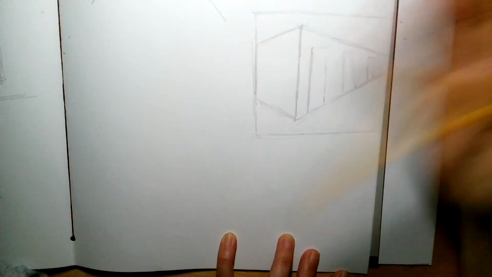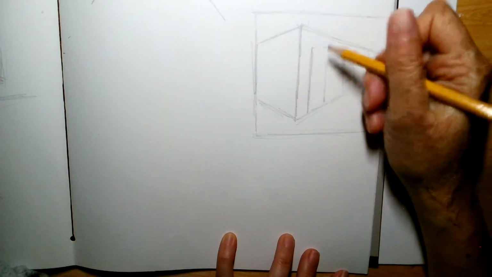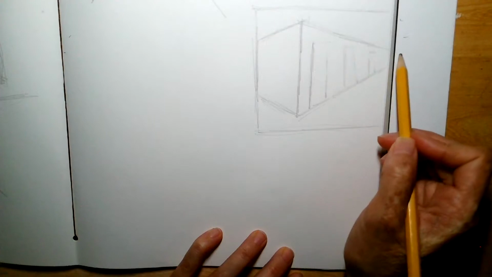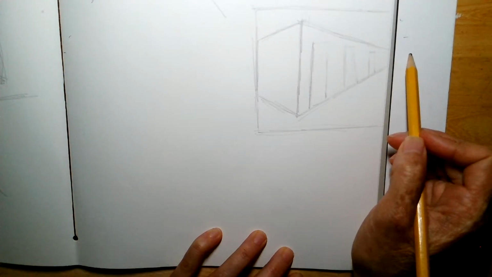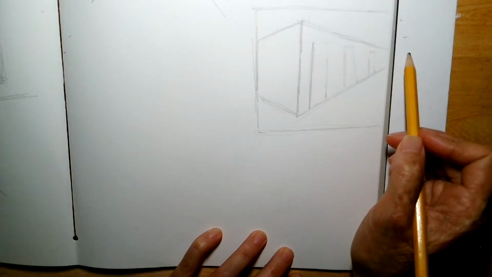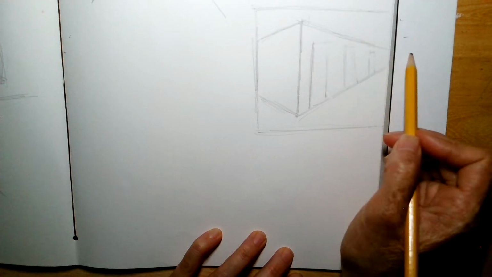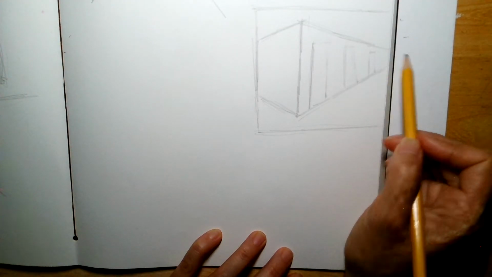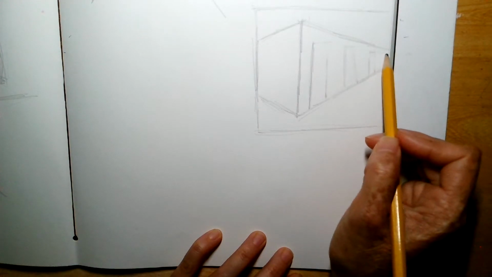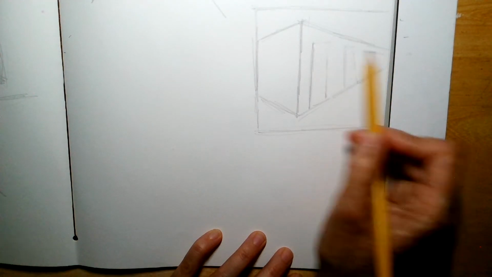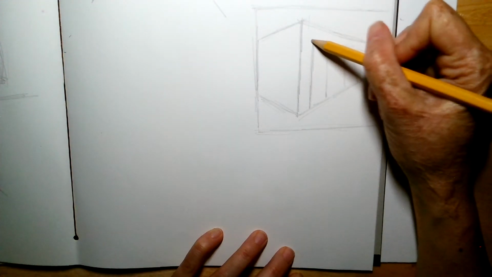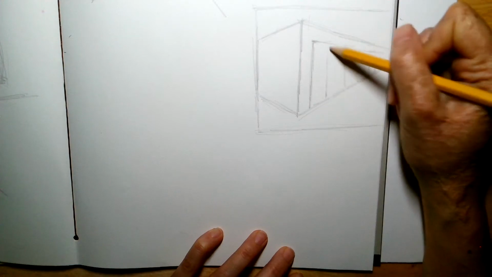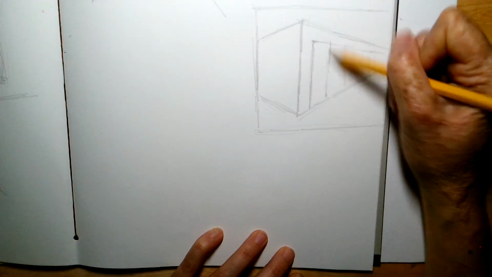Okay, so what you're going to want to do is, so the vanishing point is off the side of the page, but you always have to connect things to the vanishing point, your line of sight. So if I were to imagine it's out here somewhere where these two lines intersect, that I'm just going to kind of draw this line in. So now my tops of the doors are going to be aligned to that vanishing point.